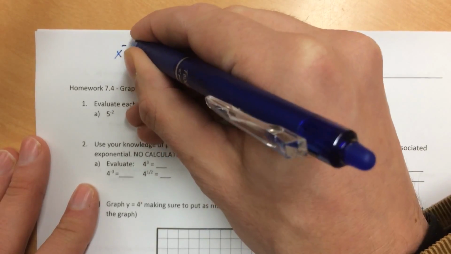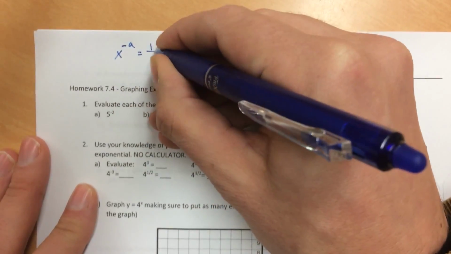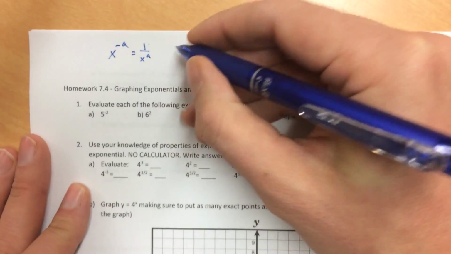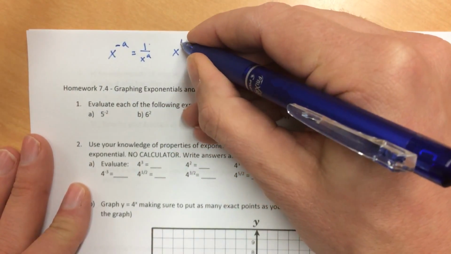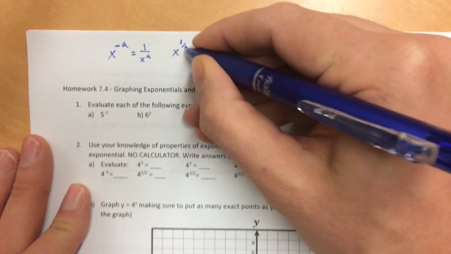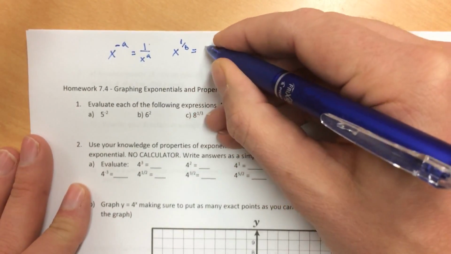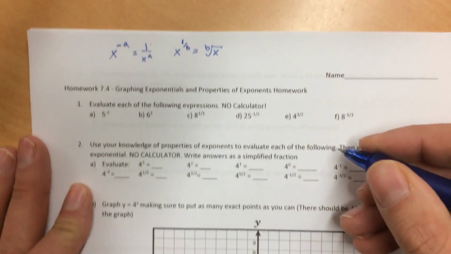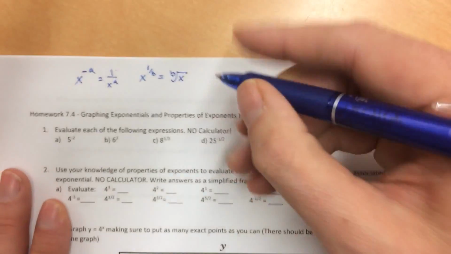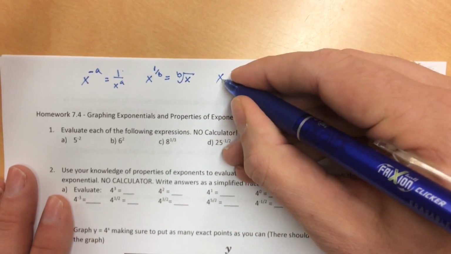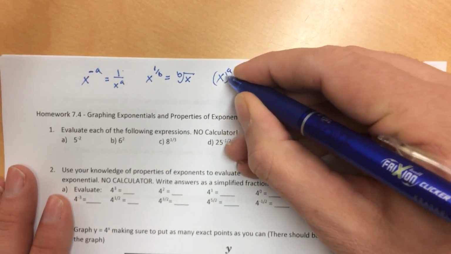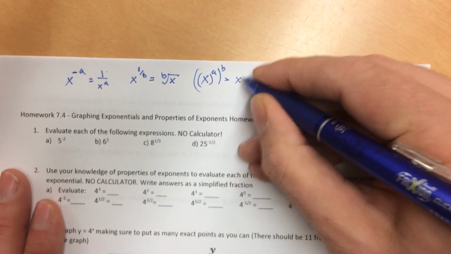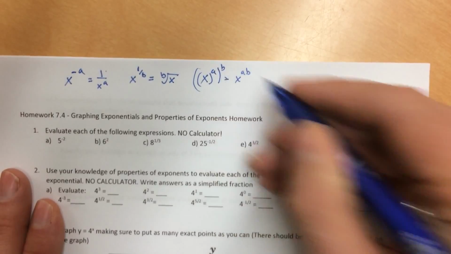X to the negative a is 1 over x to the a. If you have a negative exponent, it tells you to divide. X to the 1 over b, if you have a fraction exponent, that tells you it's a root. You do the bth root of x. And the last property you need is that if you have a power to another power, you multiply the exponents. So this is x to the ab. You just multiply a times b.